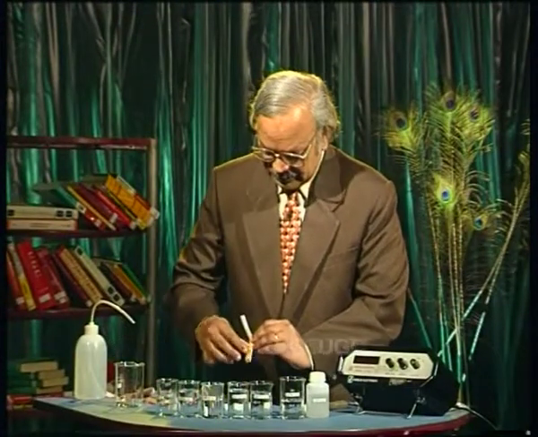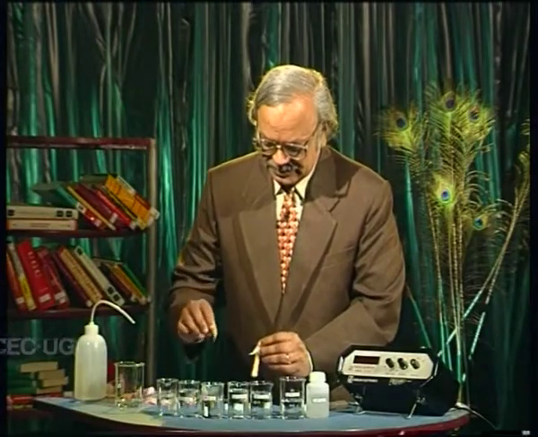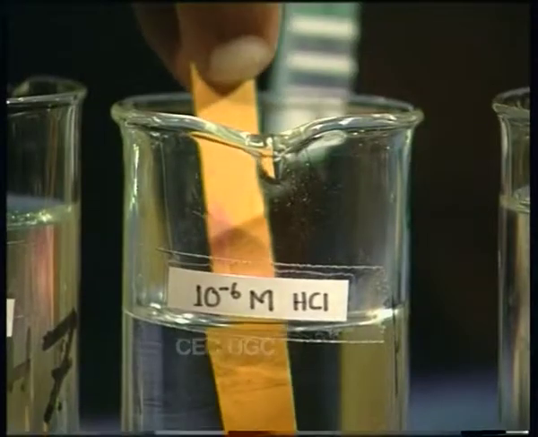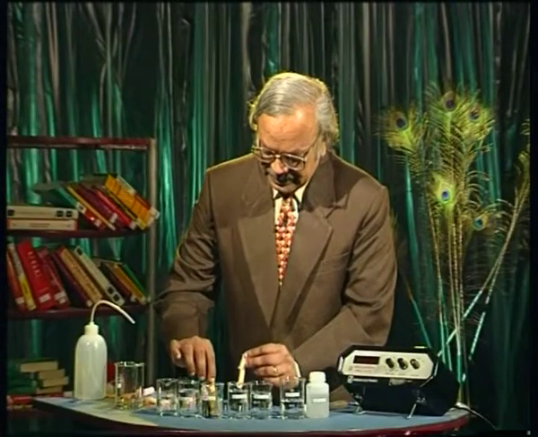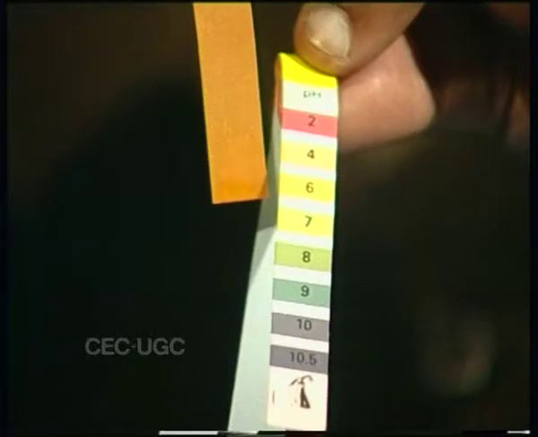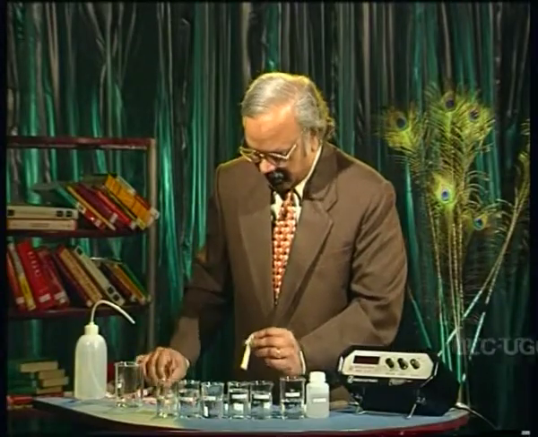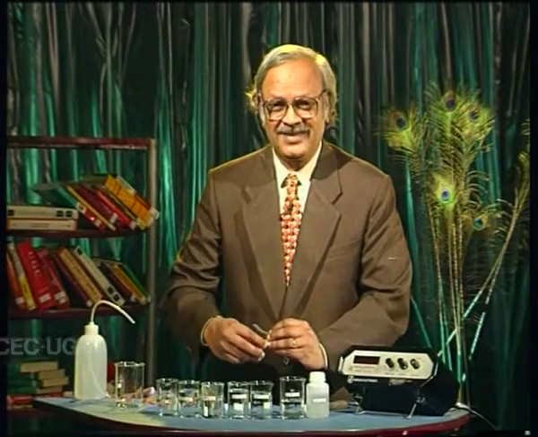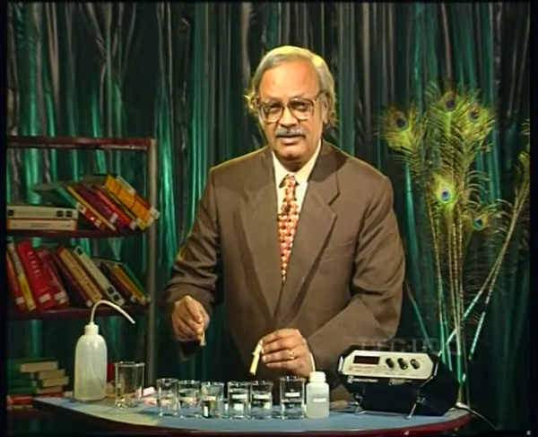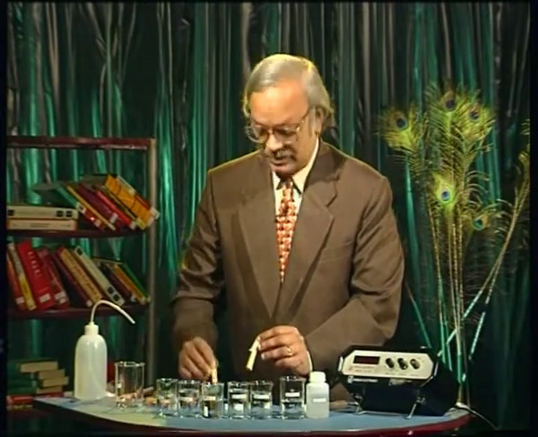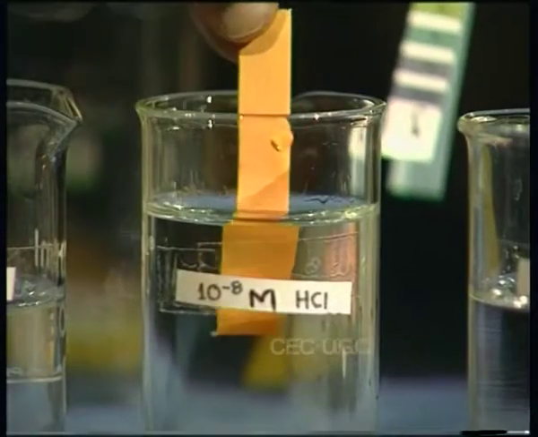Then come to the next solution, that is 10 to the minus 6 of hydrogen ion concentration, and you can check up that it matches with pH 6. Now the problem solution. Let's dip this pH paper in the hydrochloric acid concentration 10 to the power of minus 8 and check up.